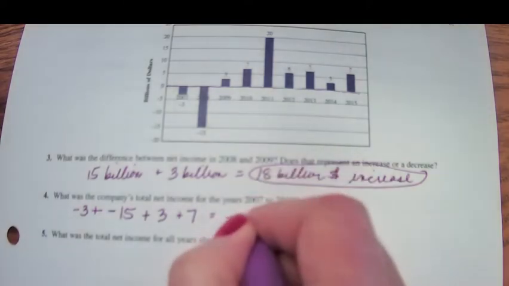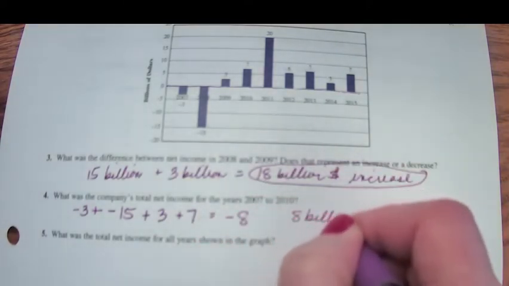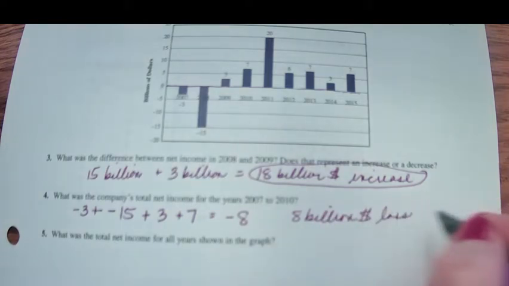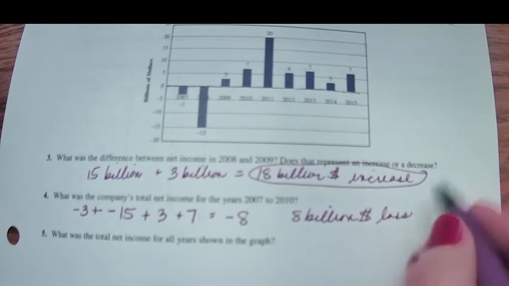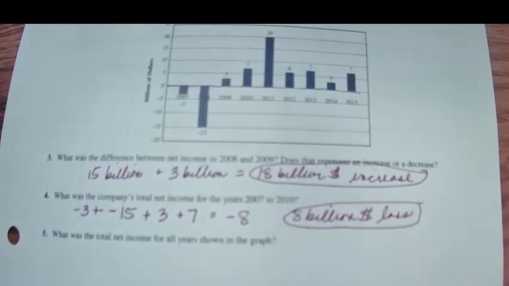And that's a -8. So we would say an $8 billion loss, because a negative number is a loss.